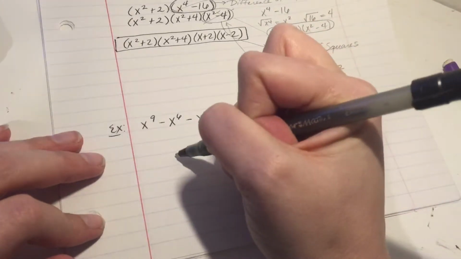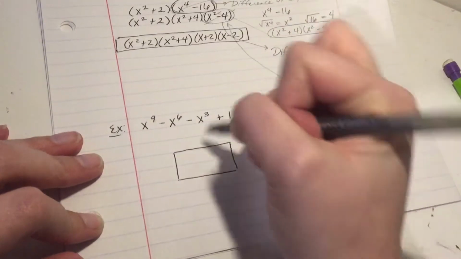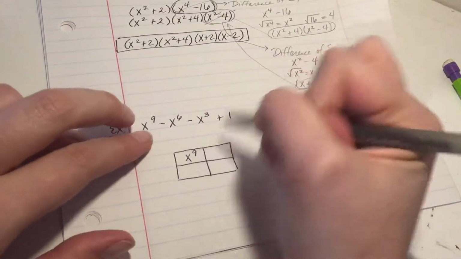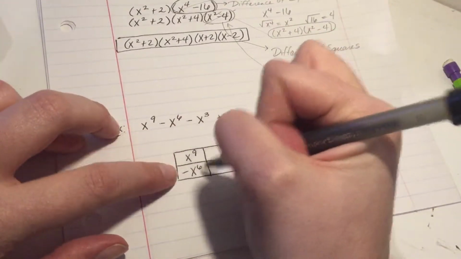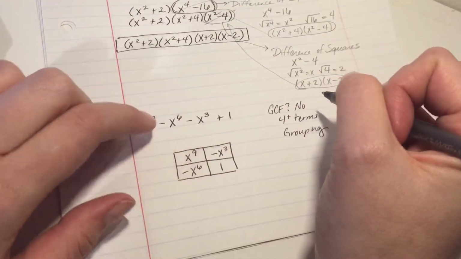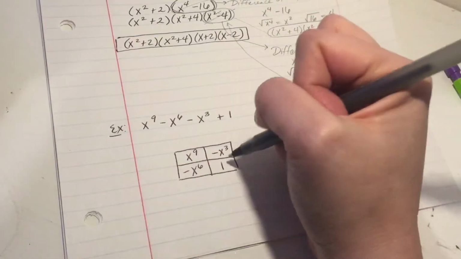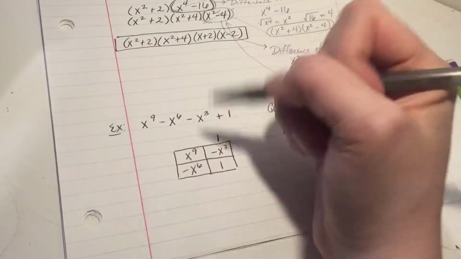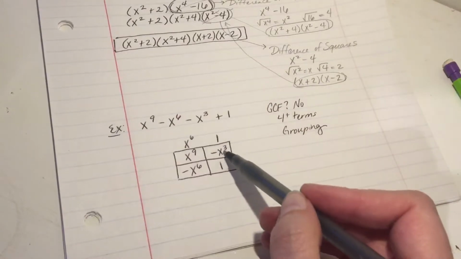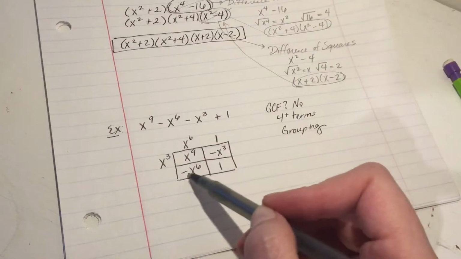So I'm going to just do a box with 4 terms. Negative x to the 6th, so the first 2 goes in vertical. Negative x cubed, and a 1. Now I'm going to say what's common. So just a 1 between these two, and an x to the 6th. Now this way is an x to the 3rd, and this way is just a 1.